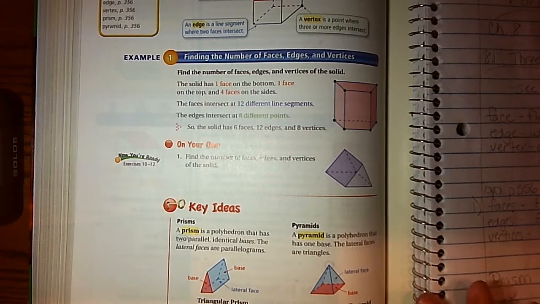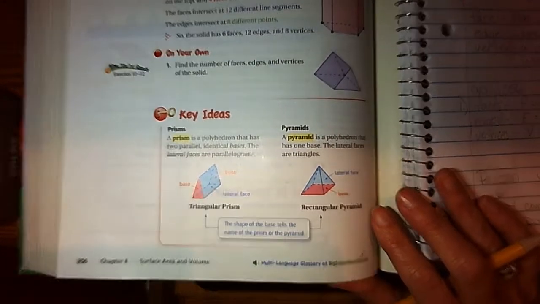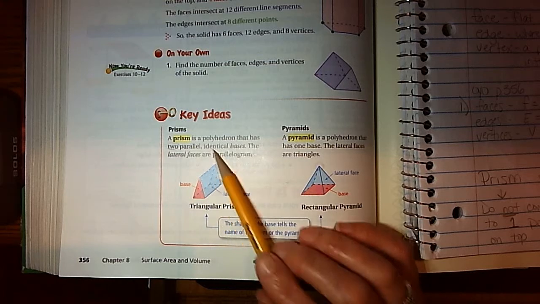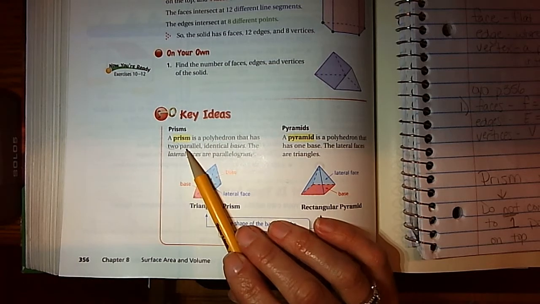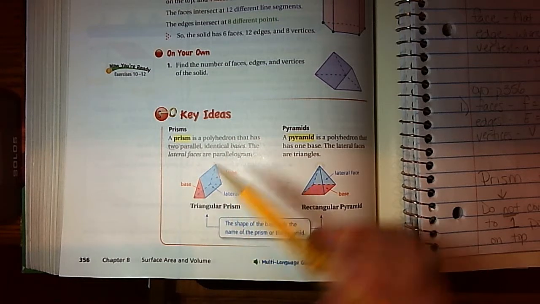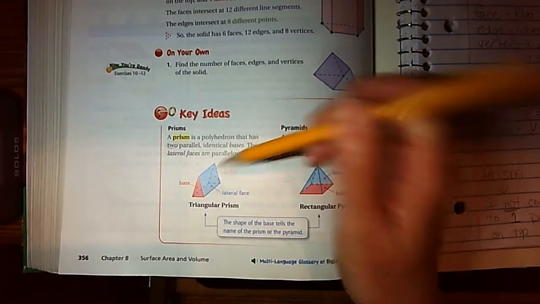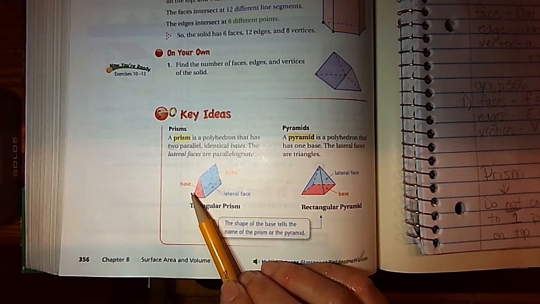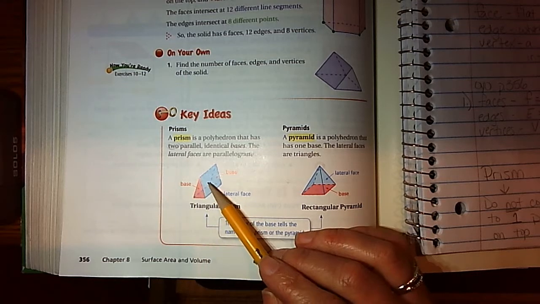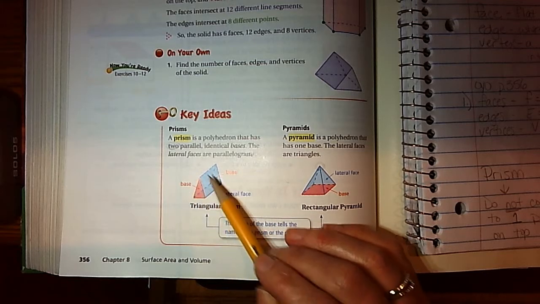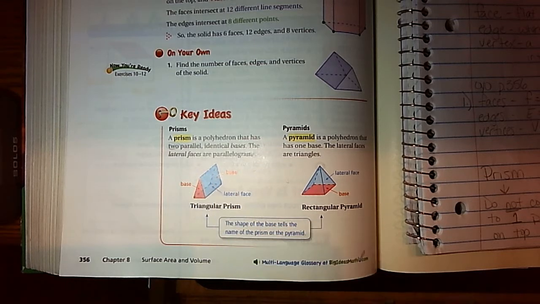Alrighty, so now we're going to get into prisms and pyramids. So this is a prism. A prism is just a polyhedron that has 2 parallel identical bases. This time the base is in the front and it's in the back. And then the lateral faces are parallelograms. Lateral just means like the side faces. Like the sides are all parallelograms, rectangular based.